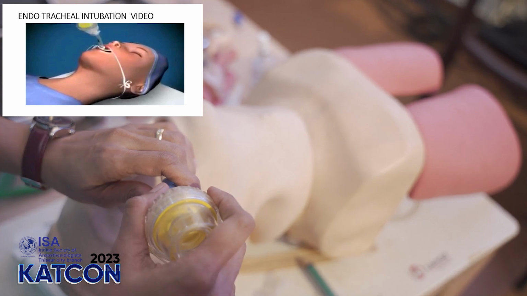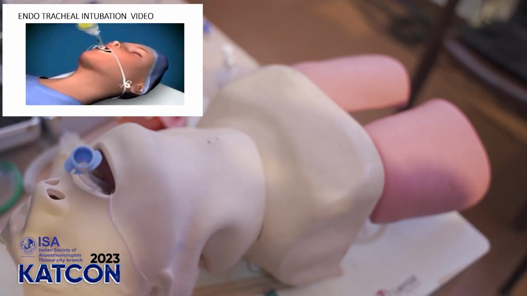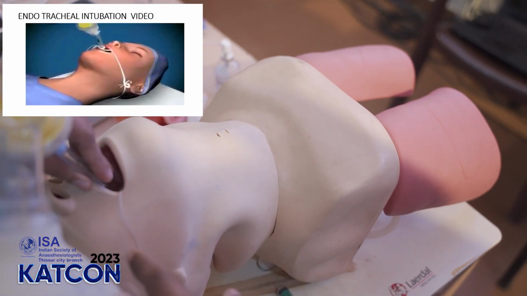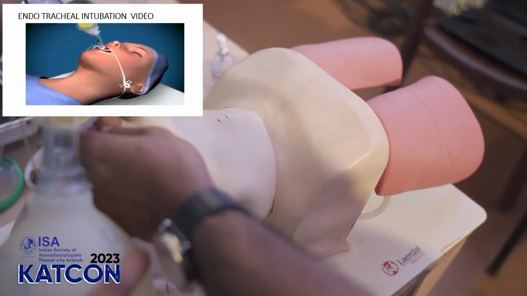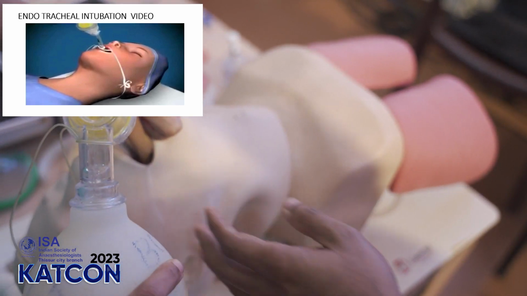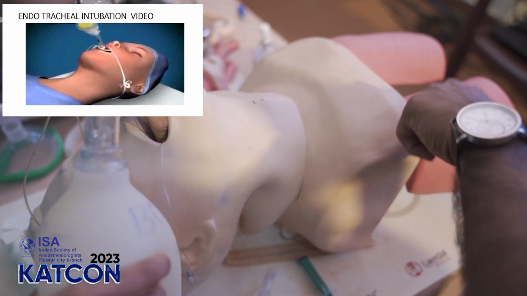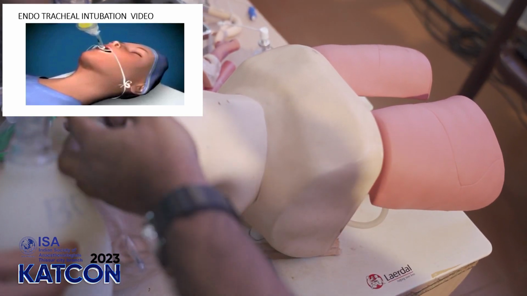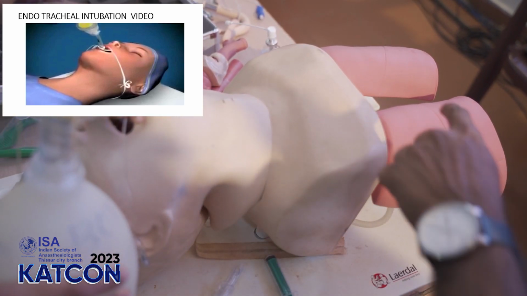Okay, I think you would have understood what the video was mentioning. If the tube goes in too much, it may become endobronchial. Then only one lung gets inflated. So you withdraw it so that you get both lungs getting inflated.